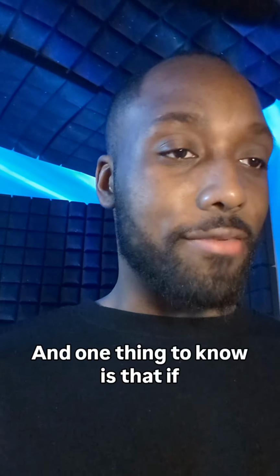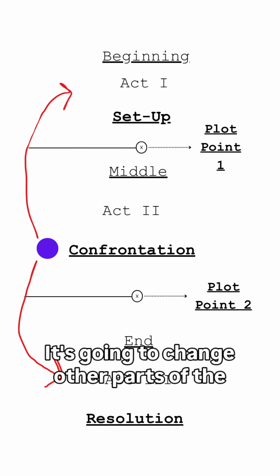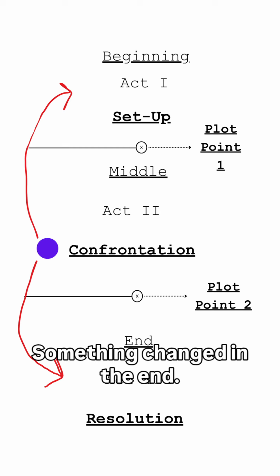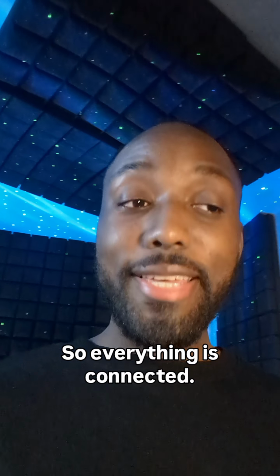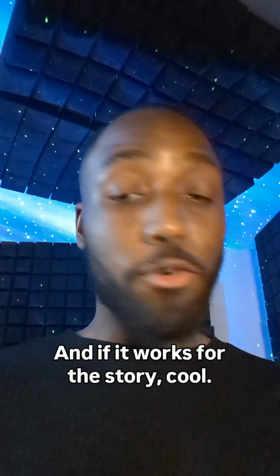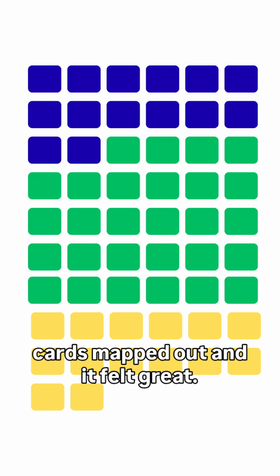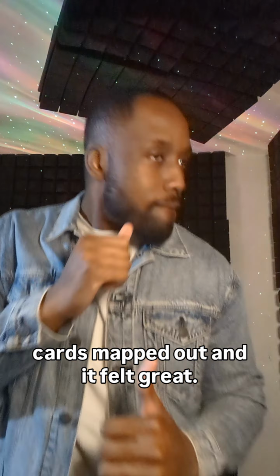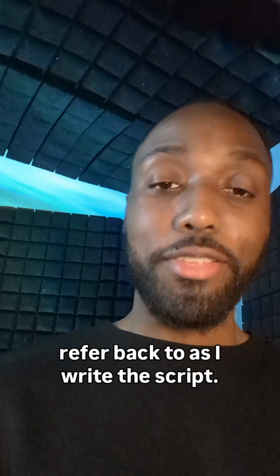And one thing to know is that if something changes in the beginning, it's going to affect other parts of the script. If something changes in the middle, it's going to change other parts of the script. If something changes in the end, it's going to change other parts of the script as well. So everything is connected. And if it works for the story, cool. But if it doesn't, try again. And then finally, I had all the story cards mapped out, and it felt great. And now I have something reliable to refer back to as I write the script.